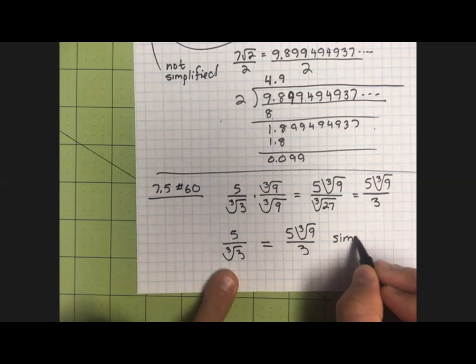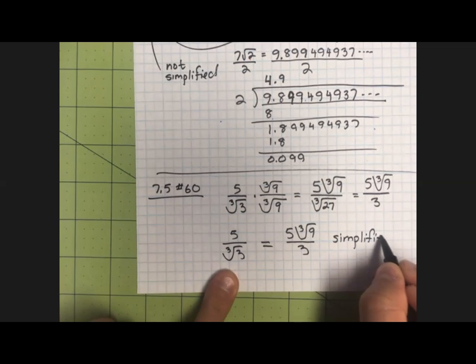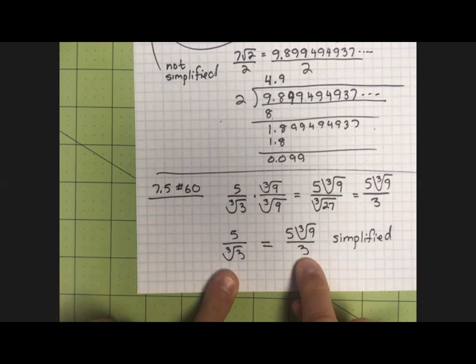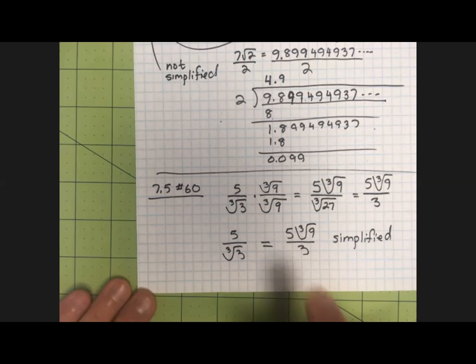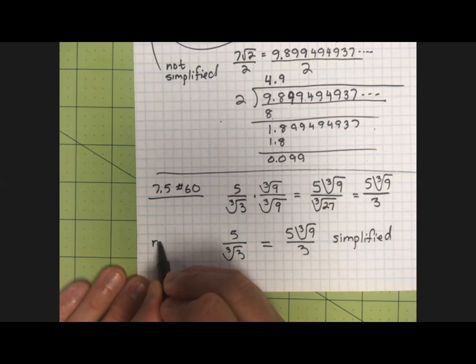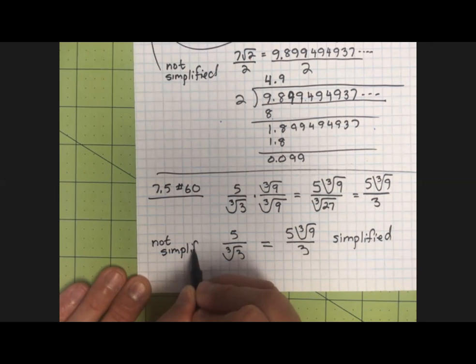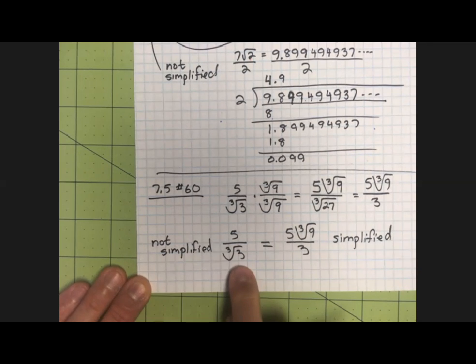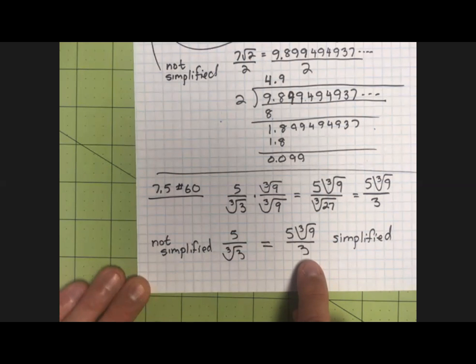And this bugs the heck out of people the first time they see it, because we call this side simplified because there's no radical on the bottom. And we call this side not simplified only because there's a radical on the bottom. What are you talking about? The left side is clearly simpler. No, just because it has fewer pieces, that doesn't mean it's simpler. We call this simpler because there's no radical in the denominator.